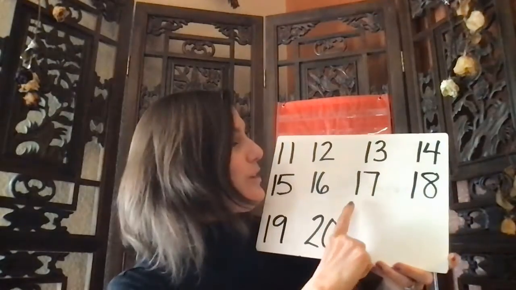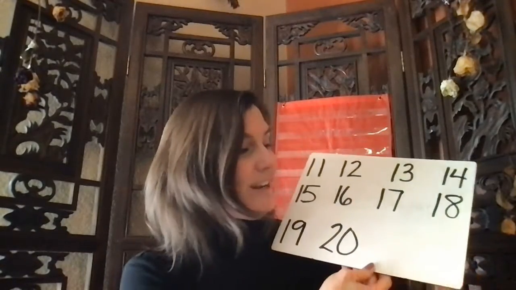Now, these numbers can be written as numerals like you see here. As you'll notice, all teen numbers start with a 1. All teen numbers have a 1 in the tens place. So we can also build these numbers on 10 frames. And I know that we've done this, but I just wanted to go over it for a review. And I wanted to practice that with you.